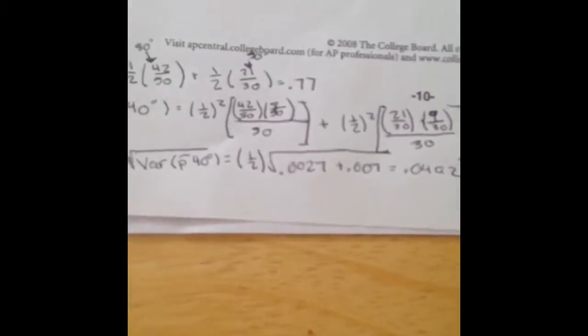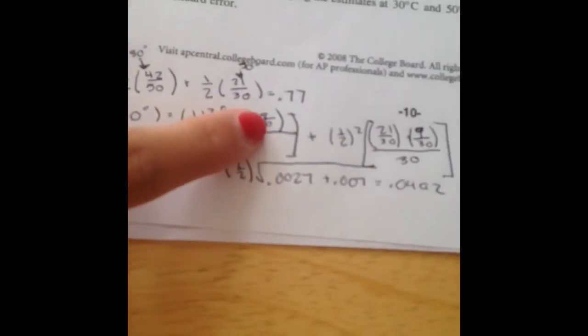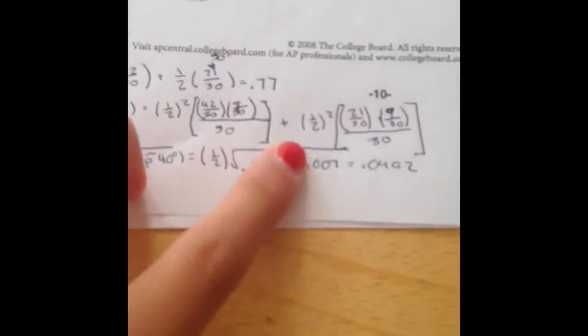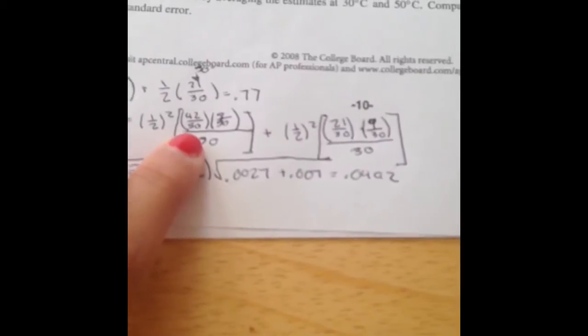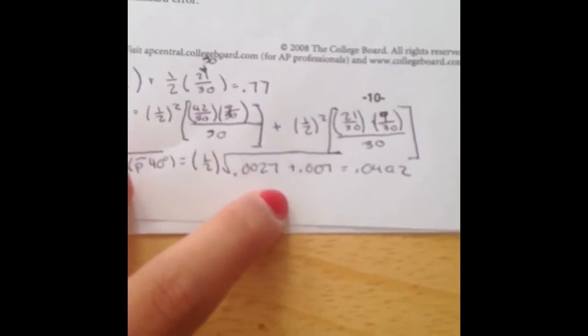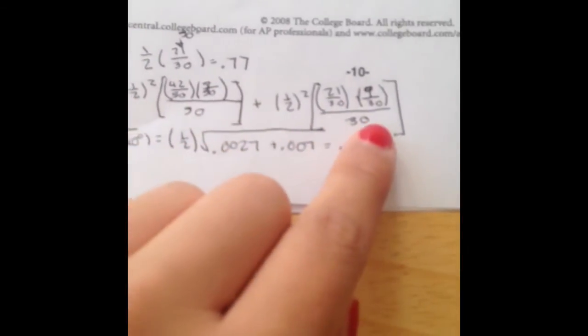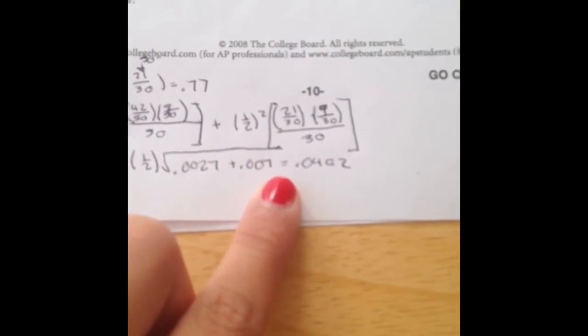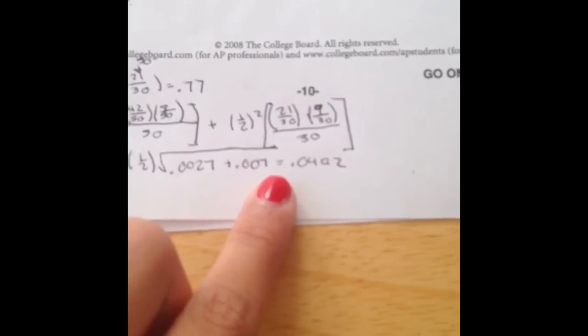Then I did the math right here, and you do 1/2 square root of 0.0027 for the 30 degrees, plus 0.007 from here, and you get a standard error answer of 0.0492.